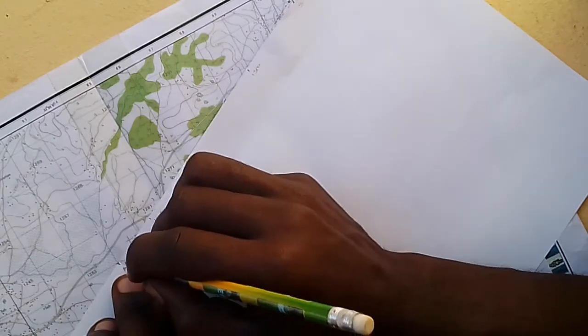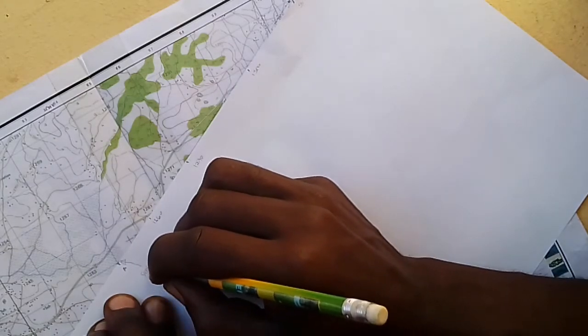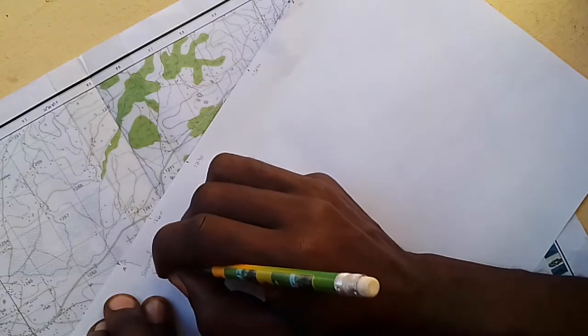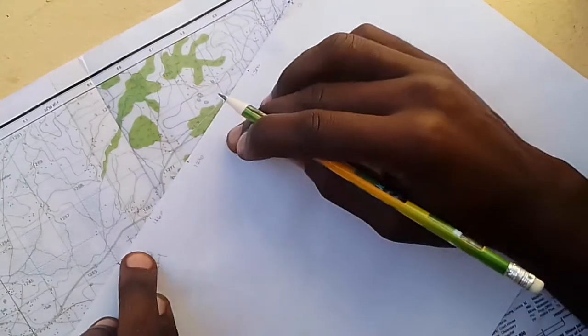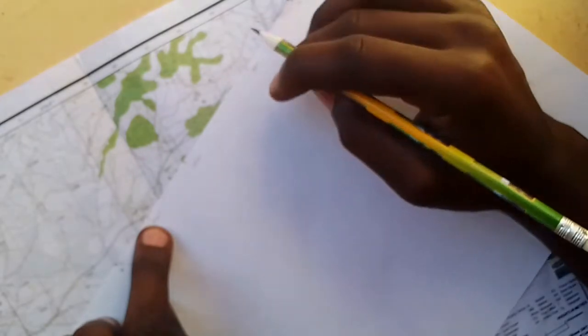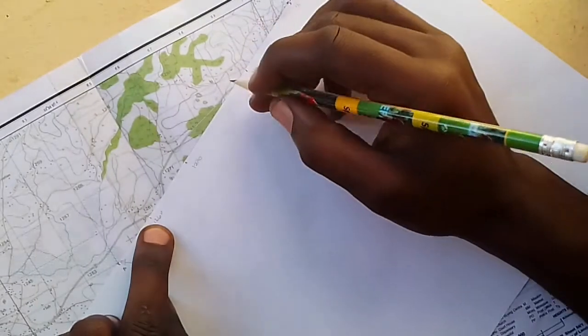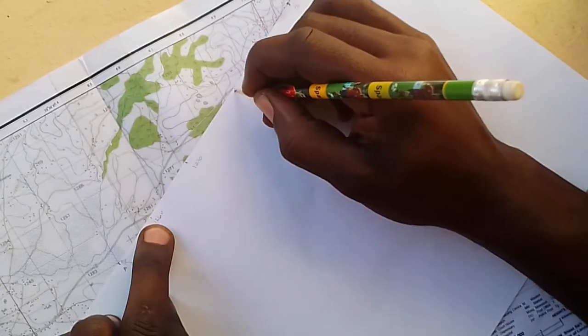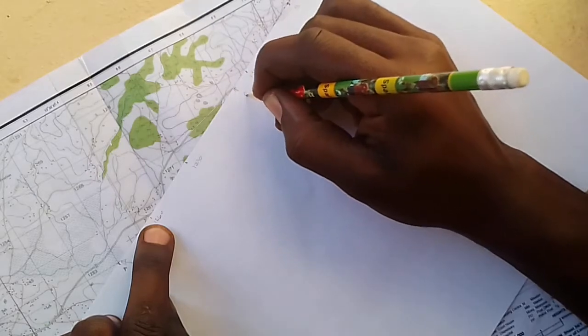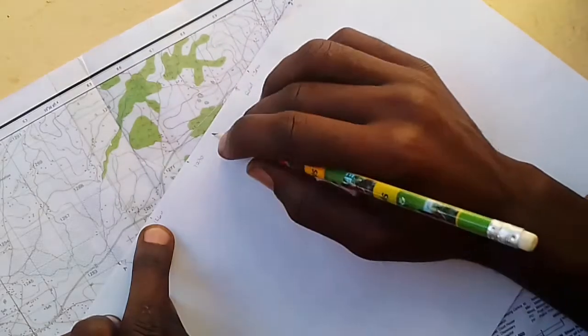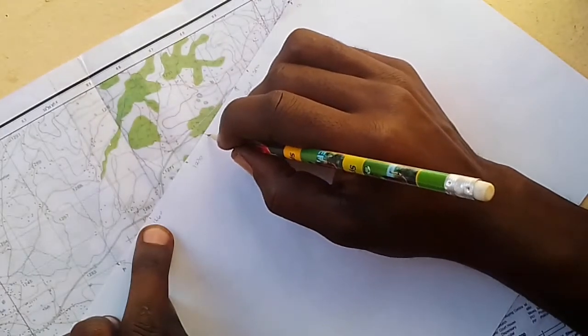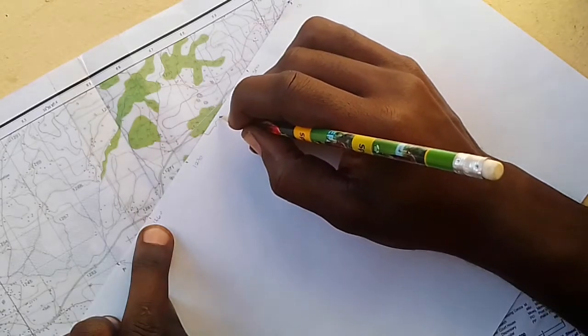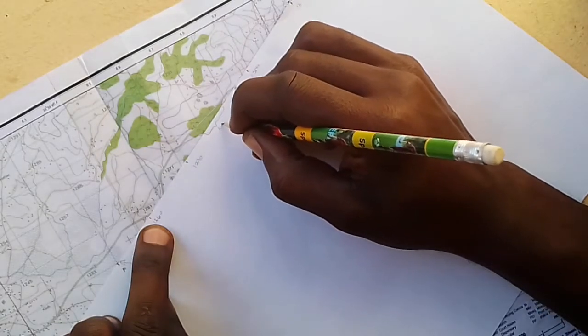So I can say here I have a seasonal swamp. What we are trying to do is to transfer the information that is on the map extract up to my paper. There is a road here. I can see a forest here.